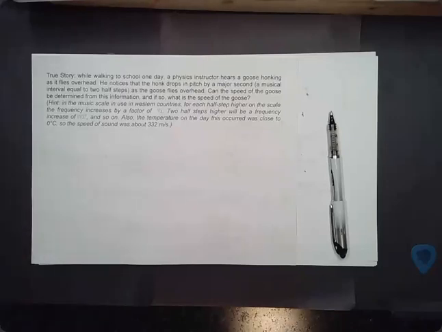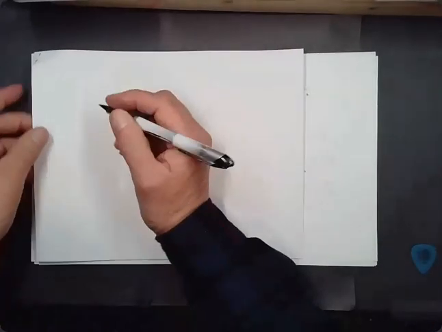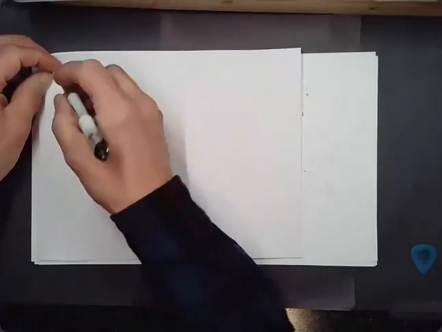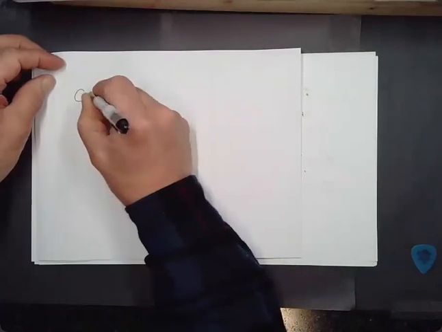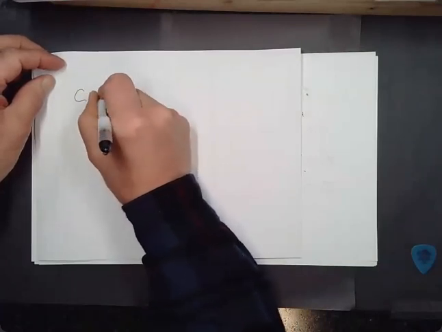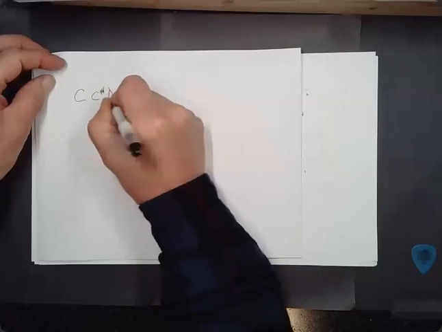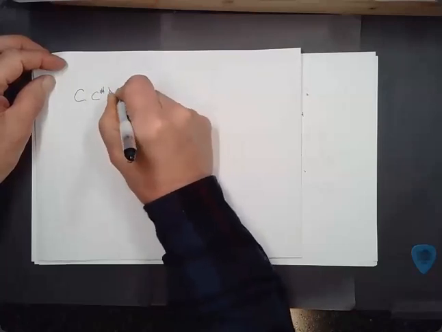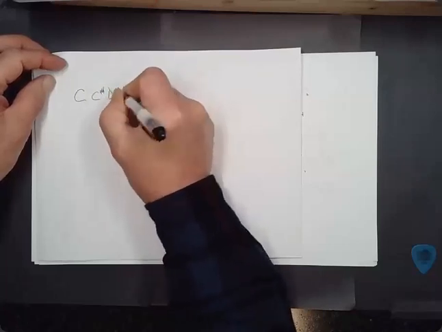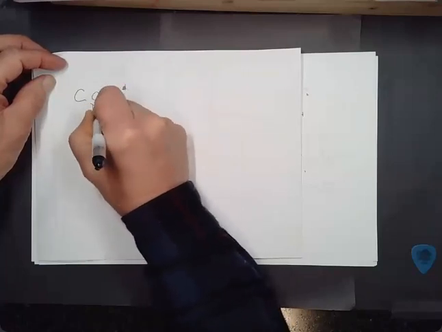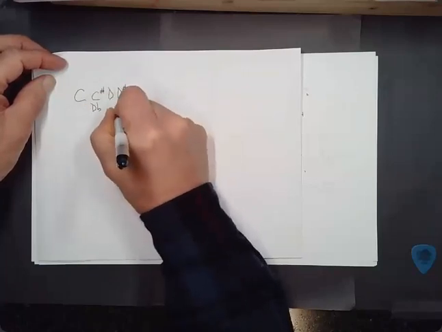Well, there went my calculator. Let's see. Okay, if you write down a musical scale like the chromatic scale, you go C, C sharp, D, D sharp. And by the way, this could also be written as D flat. This could be written as E flat.